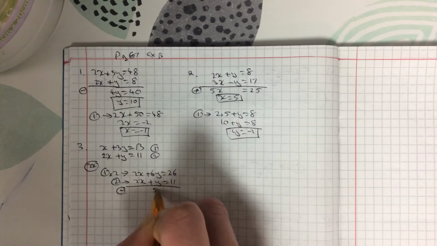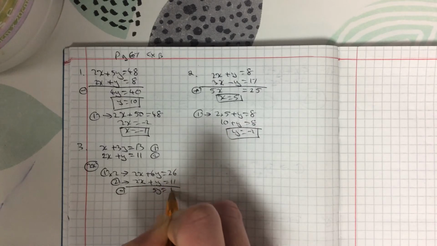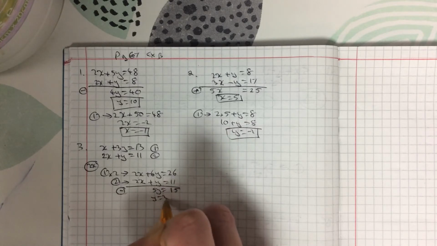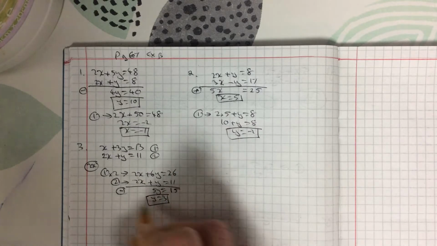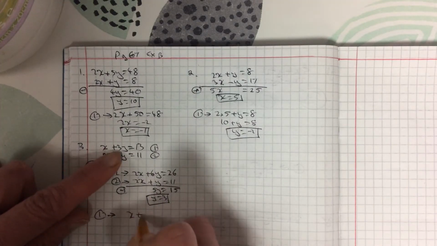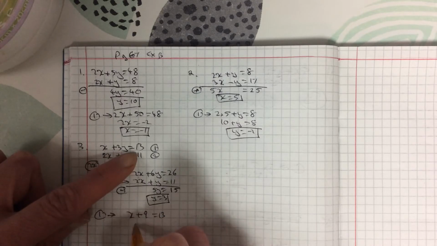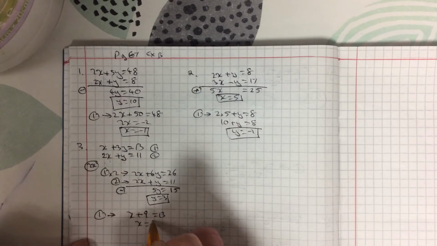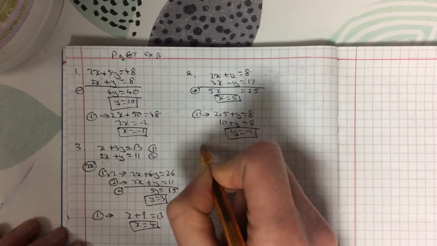6y minus y is 5y. 26 minus 11 is 15, so y is 3. Put that into equation 1. So here's equation 1. x add 3 3's equals 13. So x equals 13 minus 9, 4.